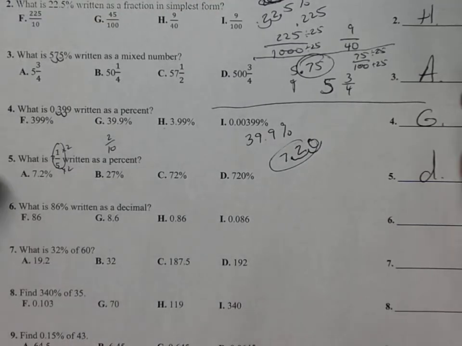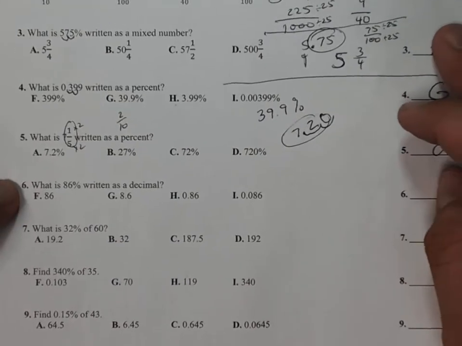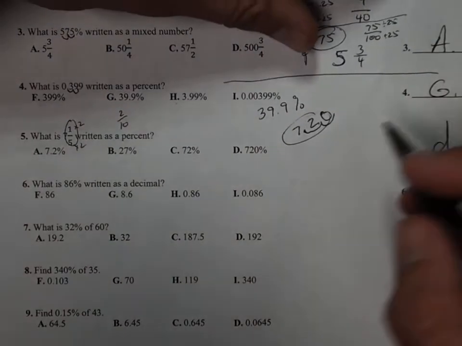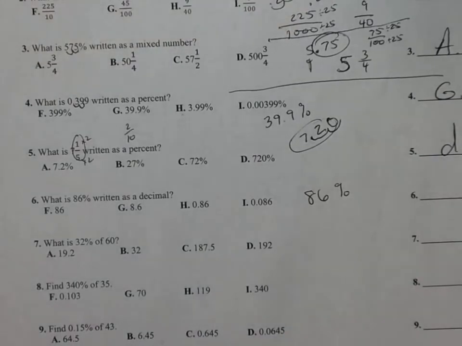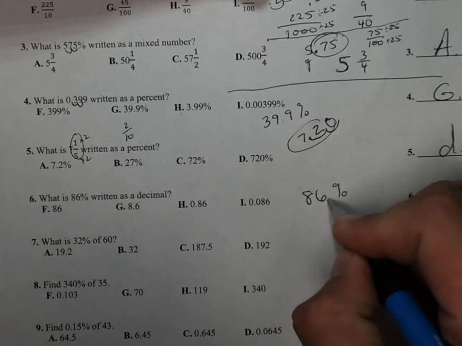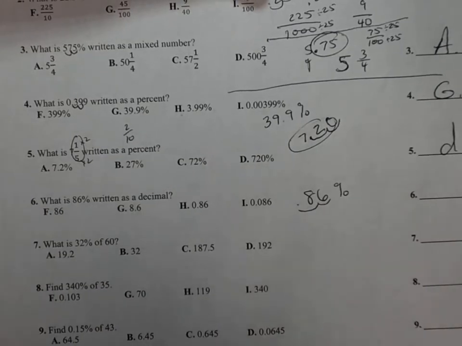Now, number 6. They give you a percent, and they want to write it as a decimal. So 86%. Since I'm starting with a percent and going to a decimal, I divide. So start with percent, go to decimal, divide. So 1, 2 to the left. 0.86, 86 hundredths, which is letter H.